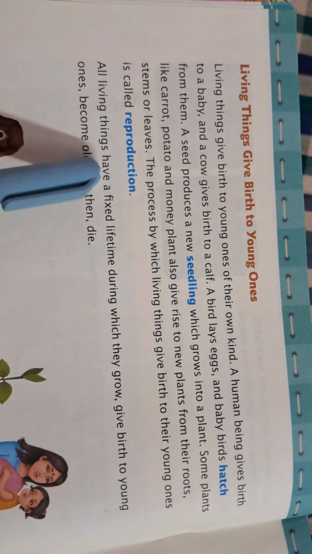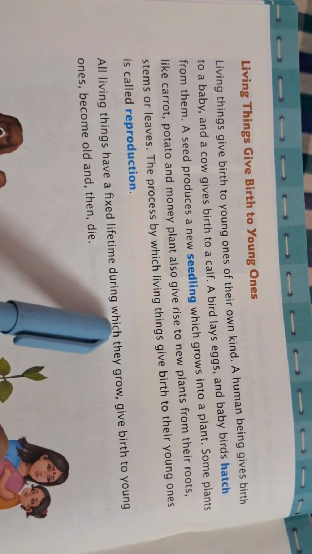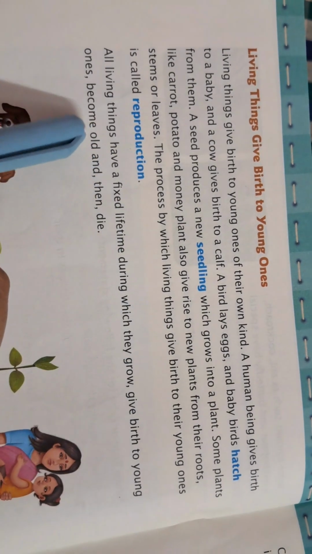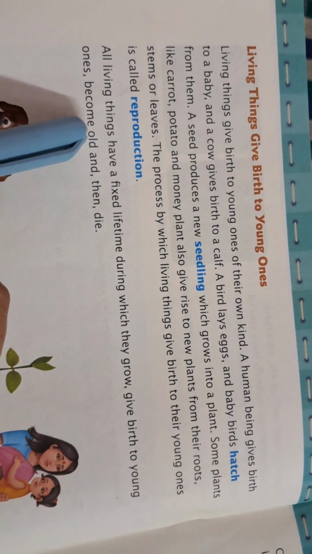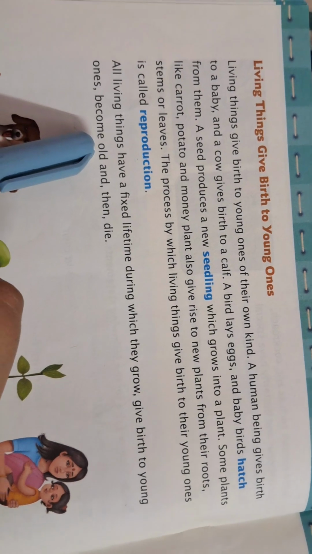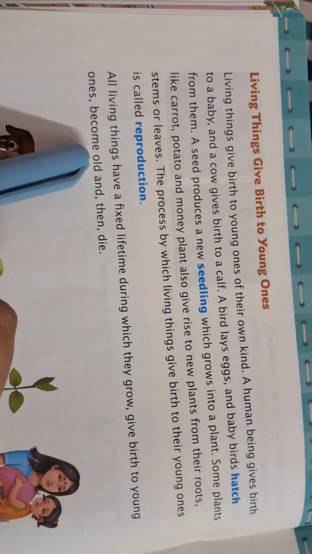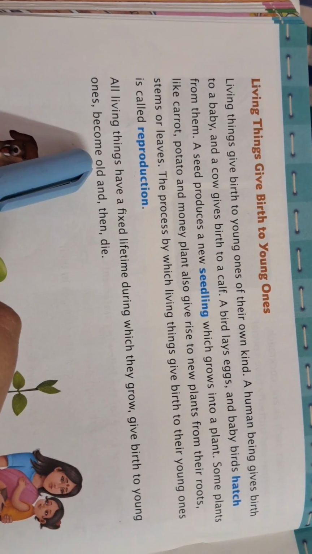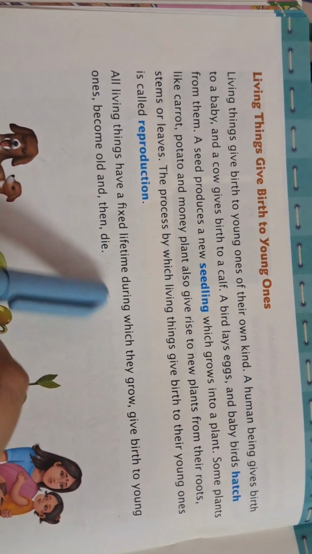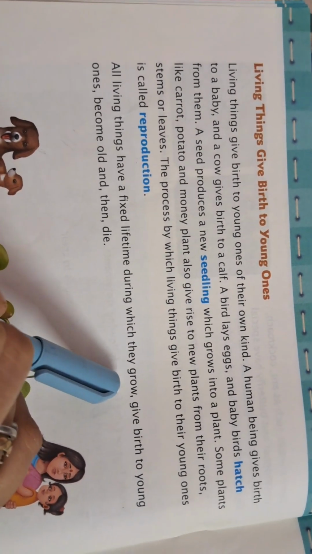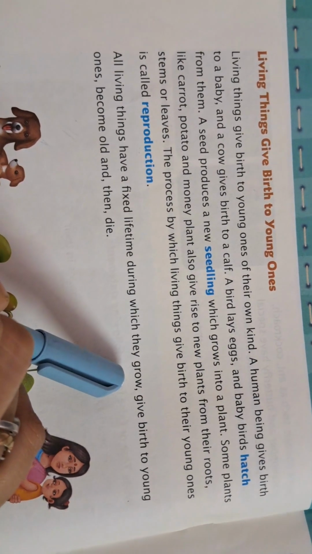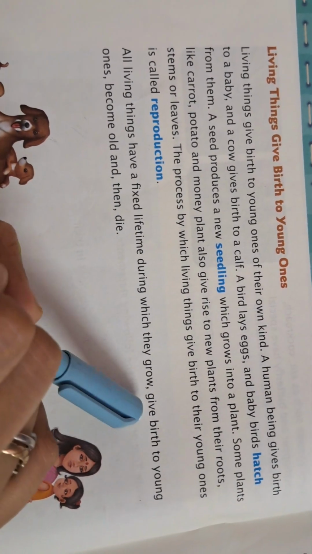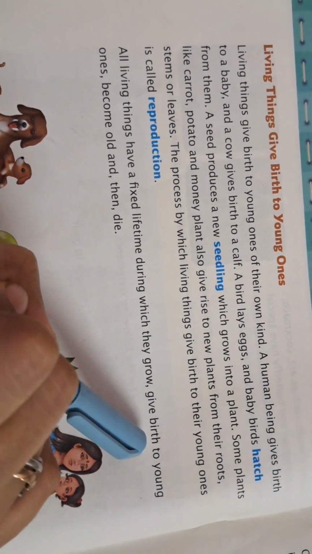All living things have a fixed lifetime during which they grow, give birth to young ones, become old, and then die. For example, human beings have 9 months before coming out from the mother, and after that an average lifetime of 60 to 70, or 70 to 80 years.